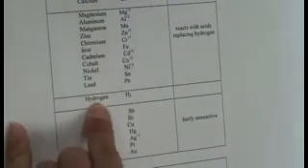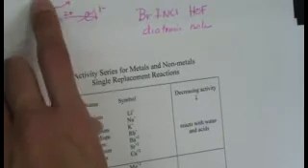You'll notice you have zinc here, and we have hydrogen, which is down here. Because zinc is more reactive than hydrogen, it'll actually replace the H+ in this reaction. So in order to do those, you have to look at your reactivity chart.